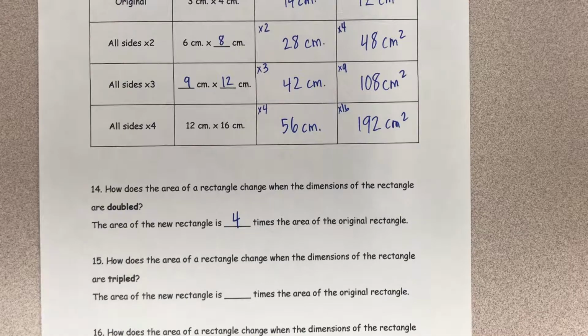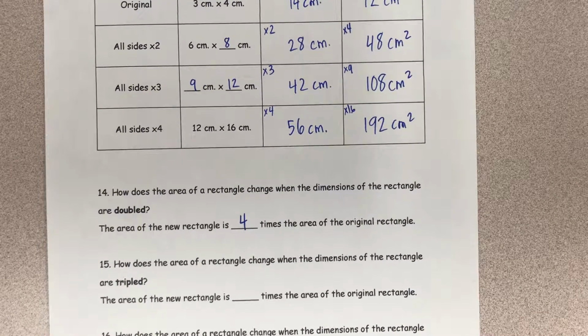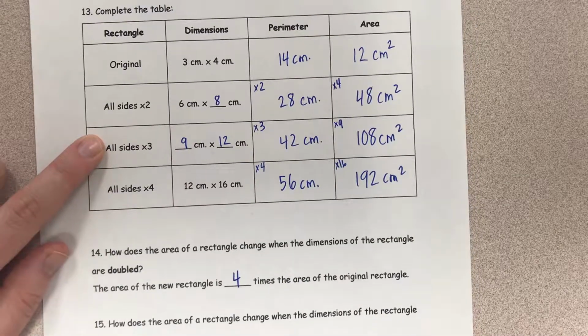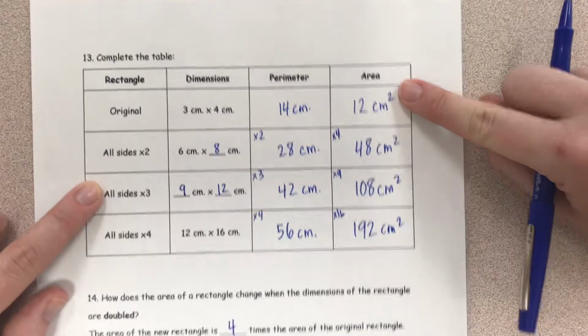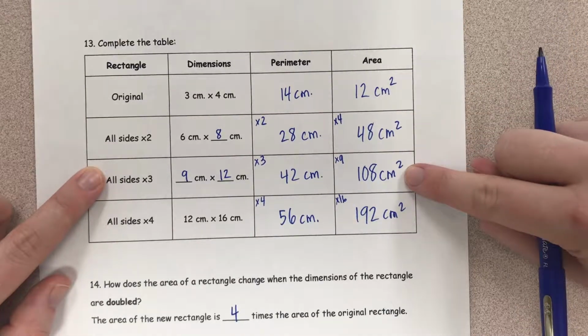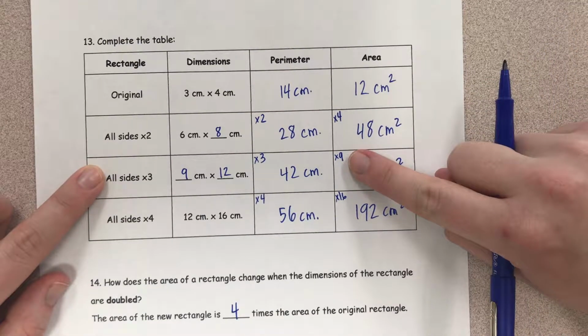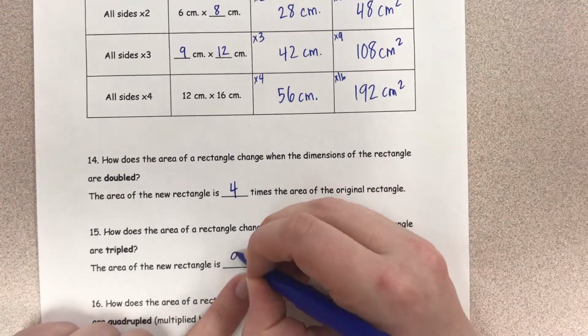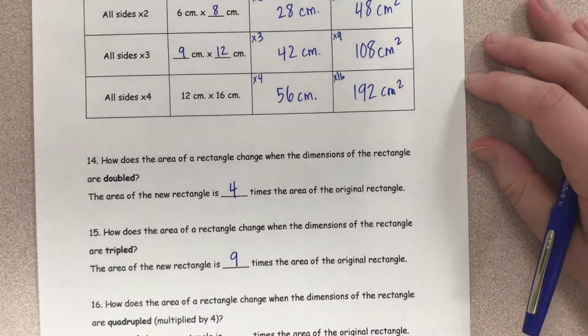So we're going to use that same idea to go on to 15. How does the area of the rectangle change when the dimensions of a rectangle are tripled? So now we're looking at the tripled row. Okay, we've gone from the original to now tripled. What is the difference? Well, it has been multiplied by 9. The area of the new rectangle is 9 times the area of the original rectangle.